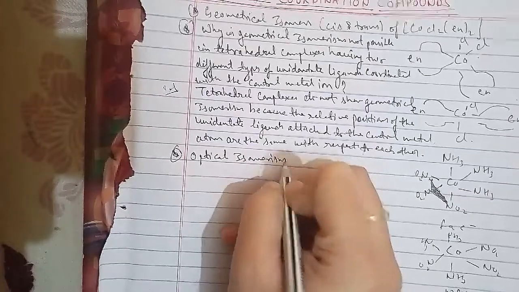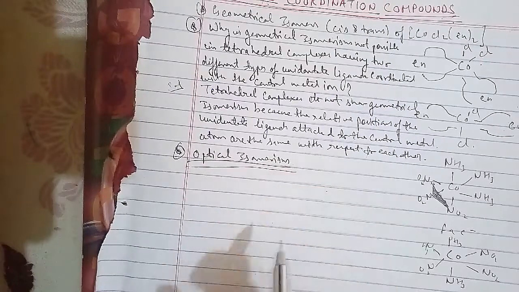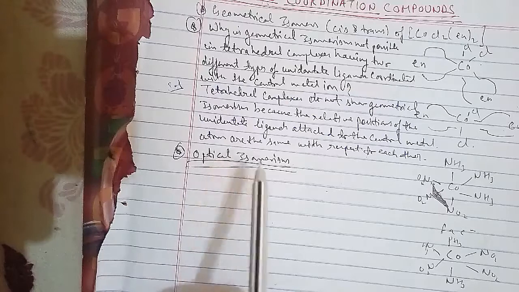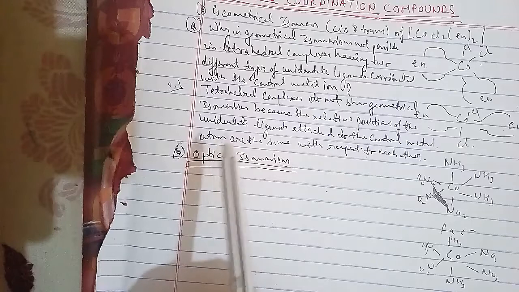The two forms are called dextro and levo, depending upon the direction in which they rotate the plane of polarized light in the polarimeter, where D rotates to the right and L to the left. Optical isomerism is common in octahedral complexes involving didentate ligands.